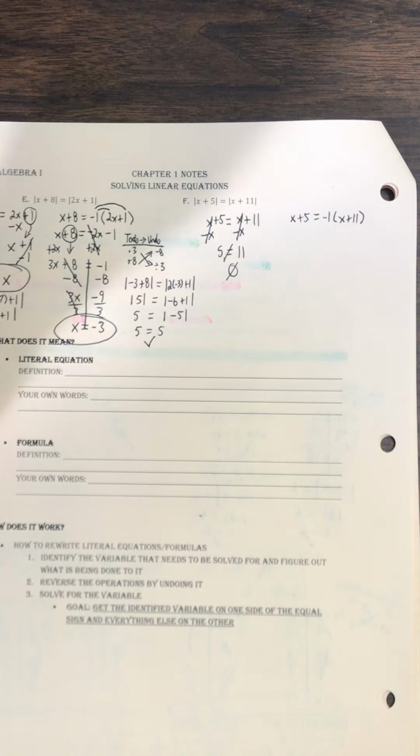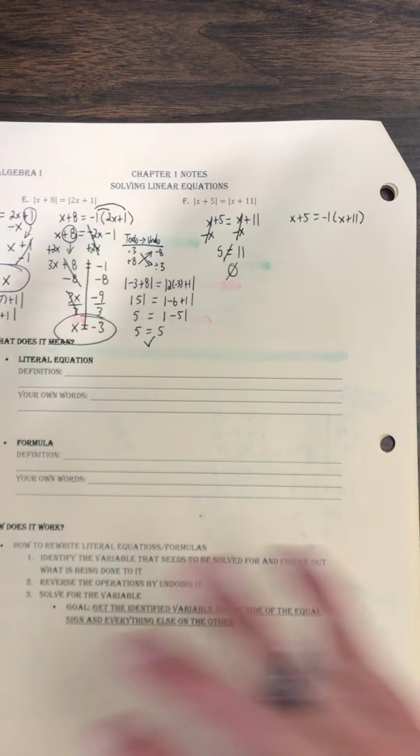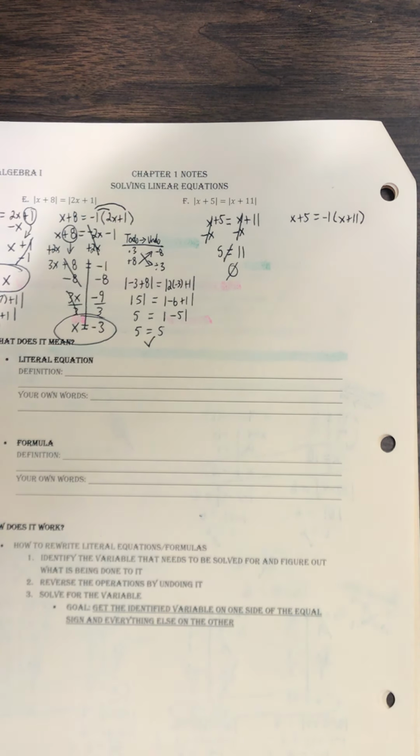All right, so that one didn't work. There's no solution that would work for that. So that means I'm going to have at maximum one answer. Well, let's see how the second one goes.